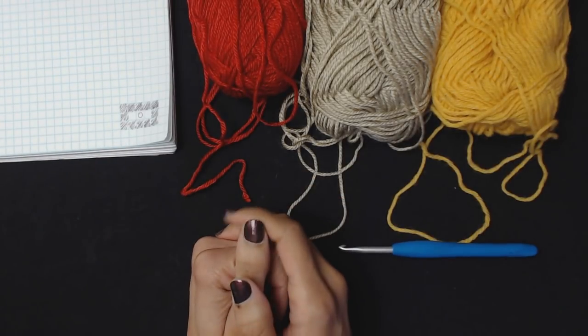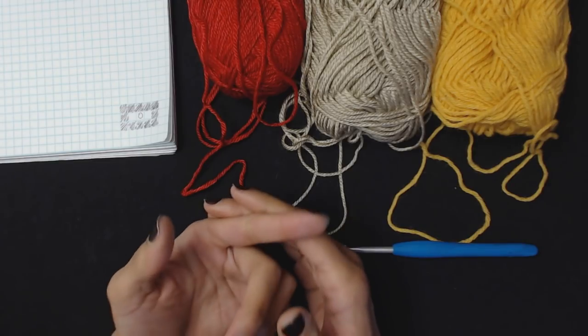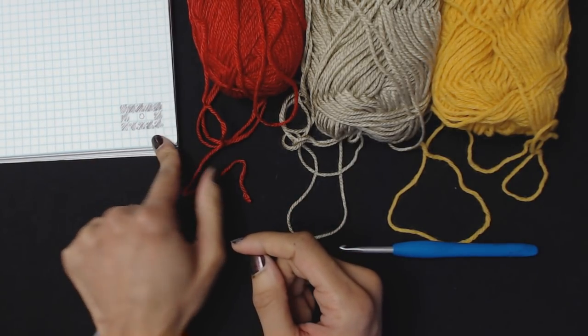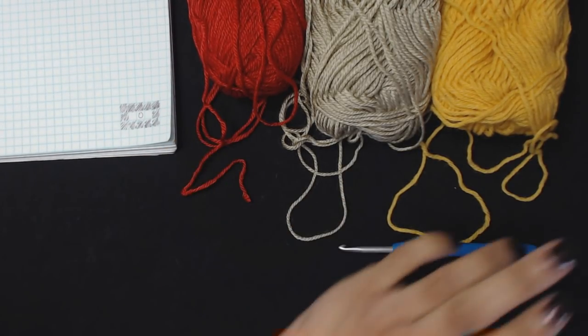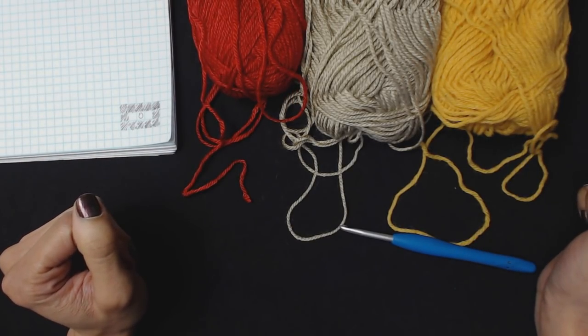Hey everyone, Carlopix here, and today I thought I would do a requested crochet tutorial on how to do the bobble stitch while following a graph. It's quite simple and quite repetitive, so you'll get used to it in no time.